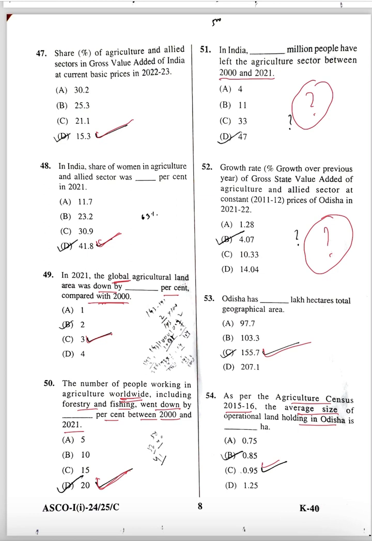So basically, as you know, most of the farmers in Odisha belong to the marginal farmer category, marginal and small. So most of the farmers in Odisha are marginal farmers. Hence it will be less than 1, but in this case all the options are less than 1. So here the answer will be 0.95 according to the census 2015-16.